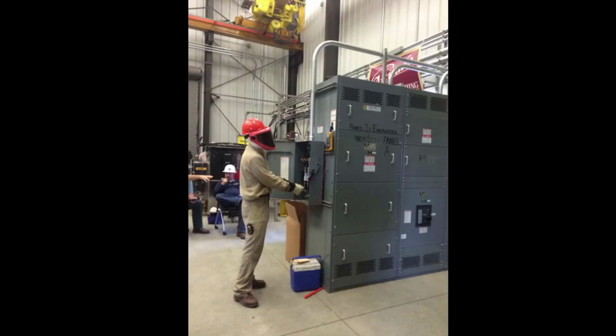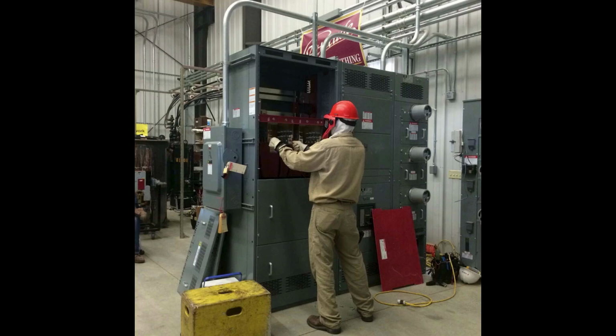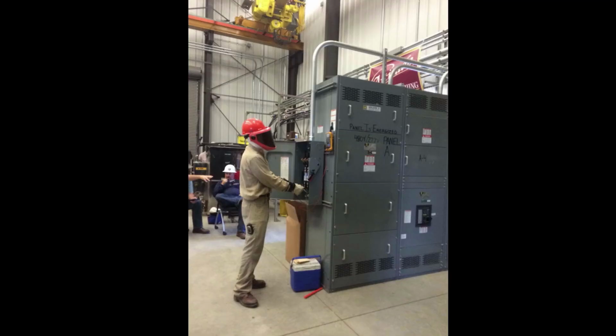You have to have on full PPE and everything when you do that until you've verified that there is no voltage. And there's a whole process, live-dead-live test. You test your instrument to make sure it's okay. Then you test for absence of voltage. Then you retest the instrument just to verify that the meter didn't fail during that process.